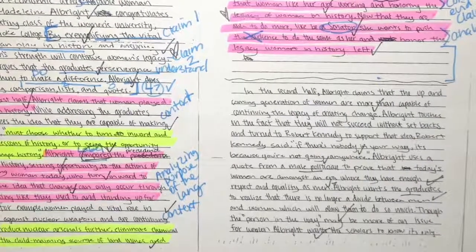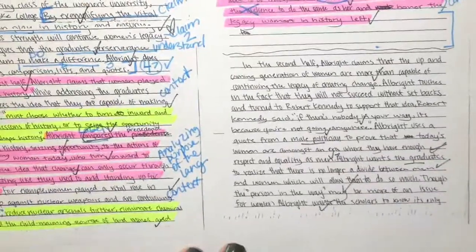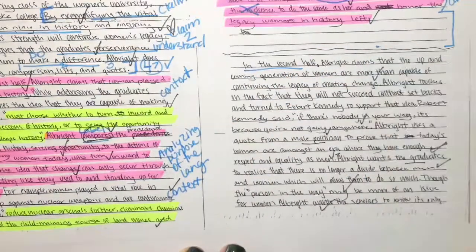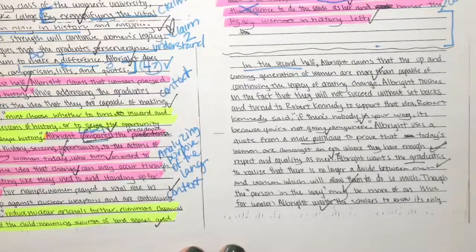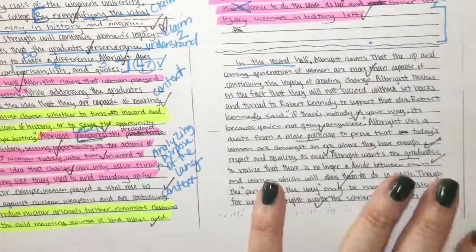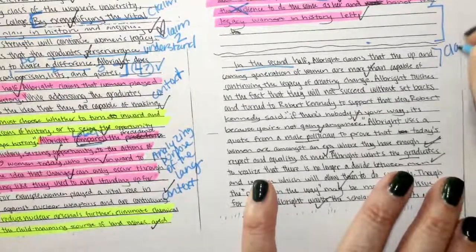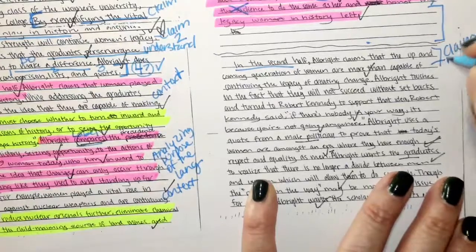In the second half: Albright claims that the up-and-coming generation of women are more than capable of continuing the legacy of creating change. All right, so there's a claim. It's not factual. It follows the line of reasoning.